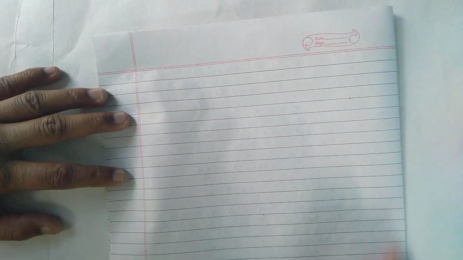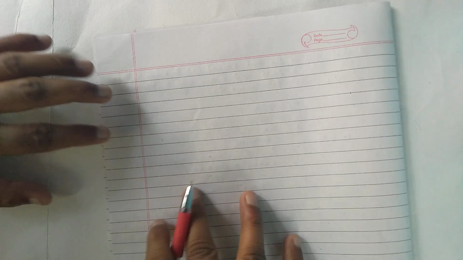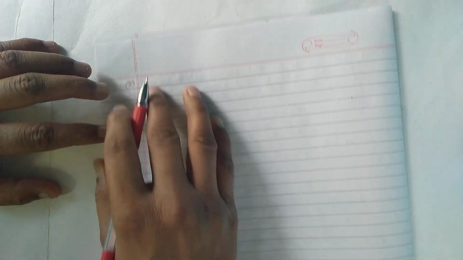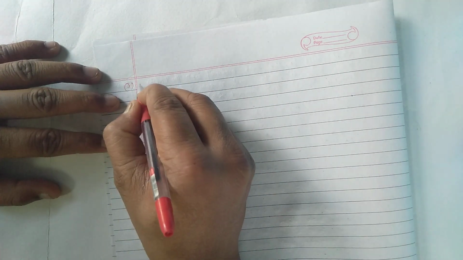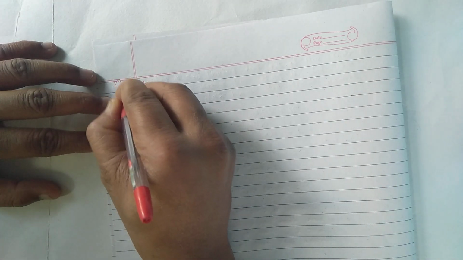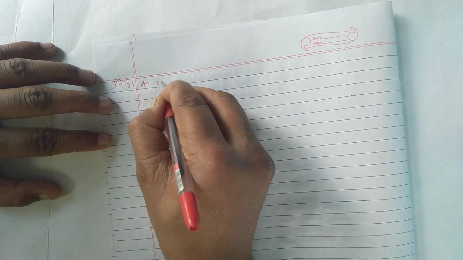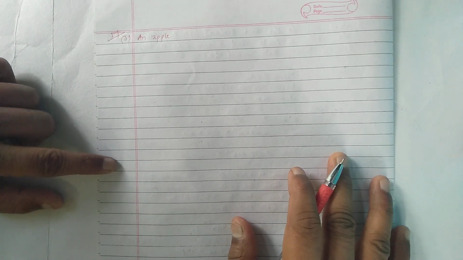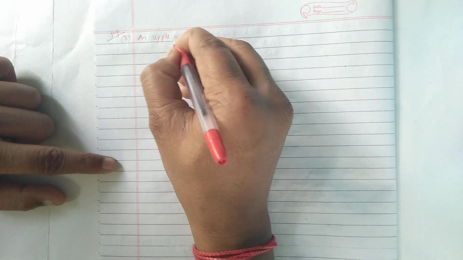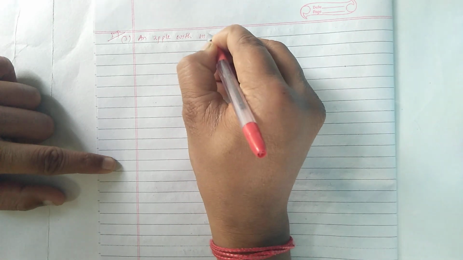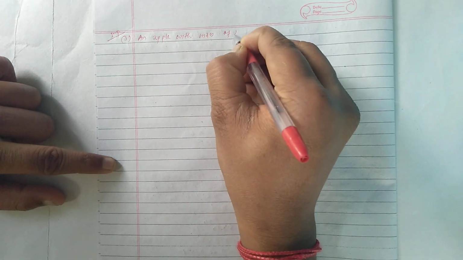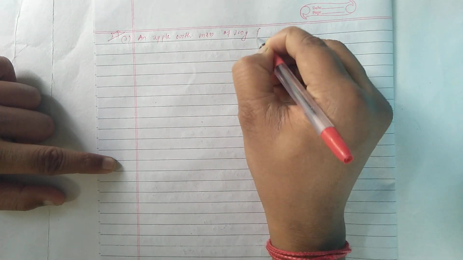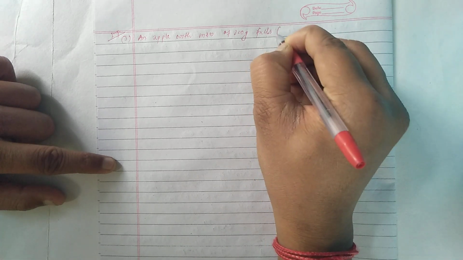This is also one of the most repeated questions. So in question number 5, this is also a most important question. An apple with mass of 200 gram falls from a tree.